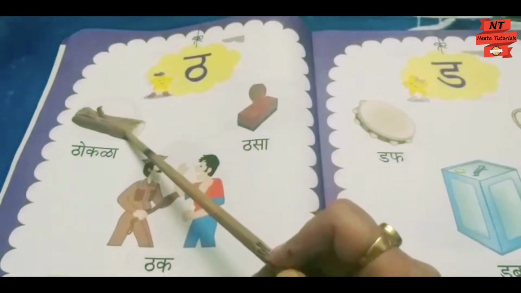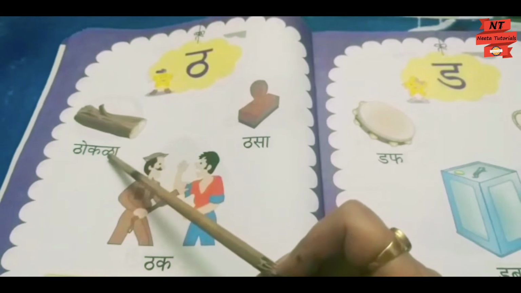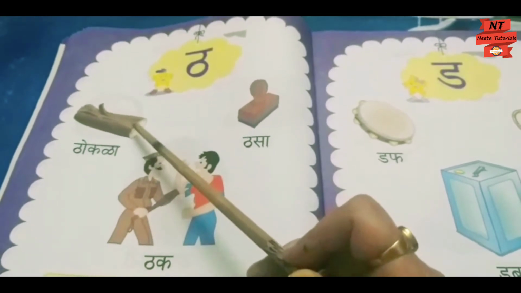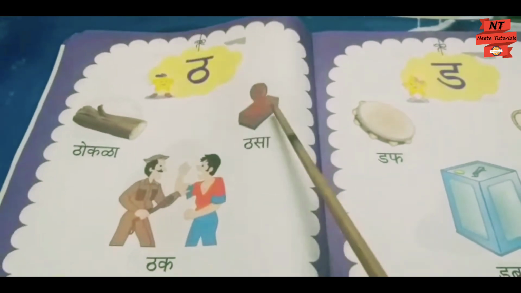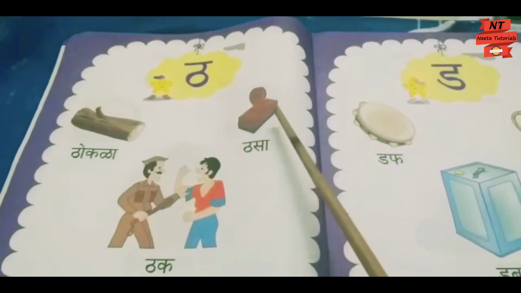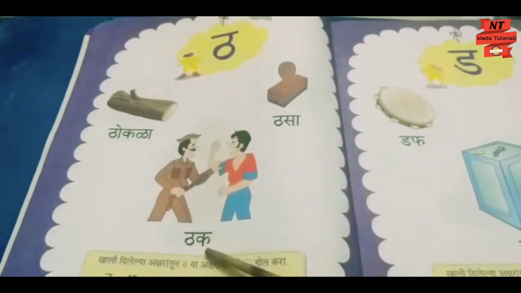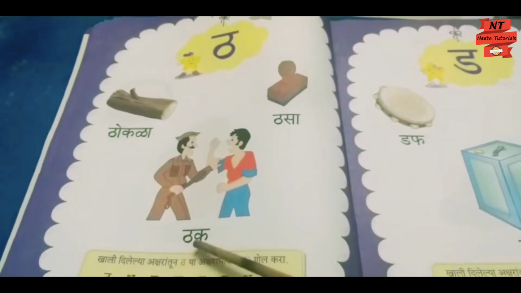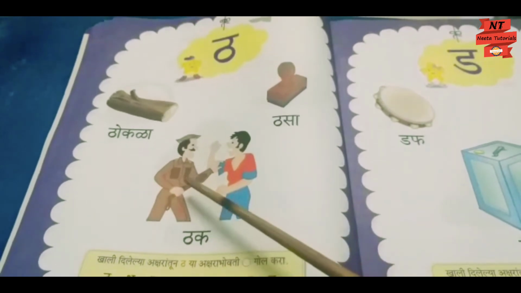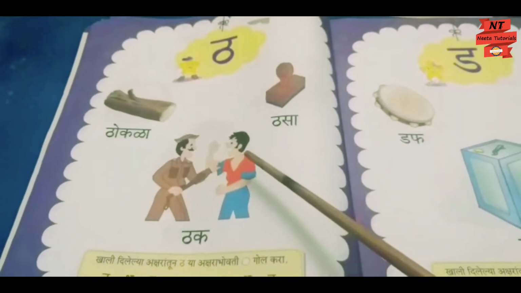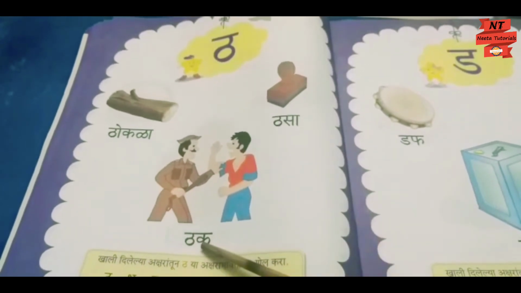Tha pasun thokda. Thokda means a log of wood. Tha pasun thasa. Thasa means a stamp. Next we have Tha pasun thak. Thak means a robber. As you can see in the picture, the policeman has caught the thief. So who is he, children? He is a robber, which is called as thak in Marathi.